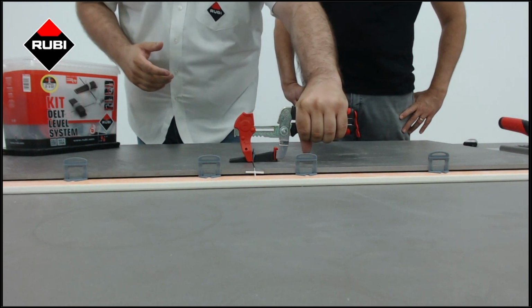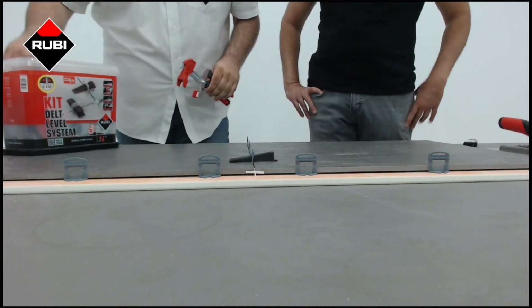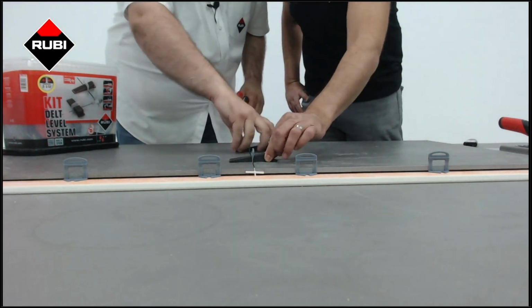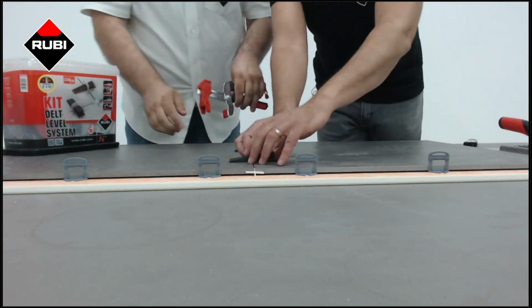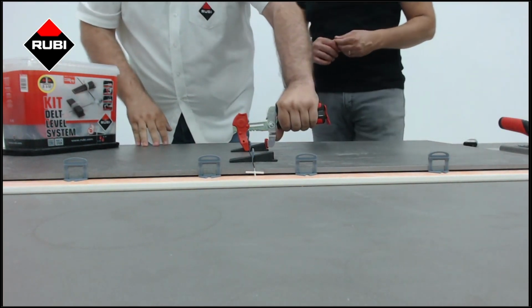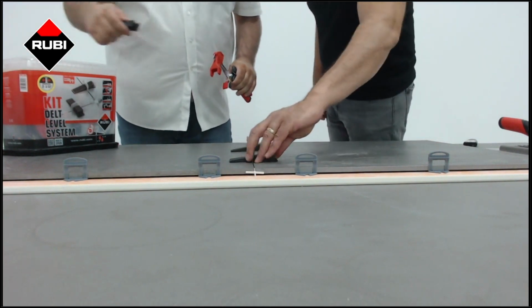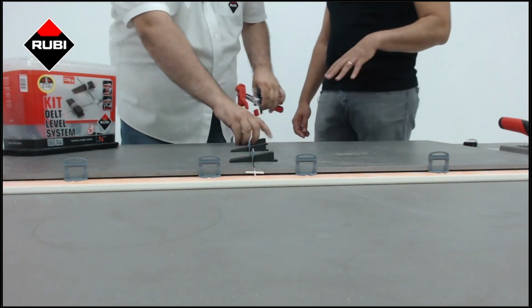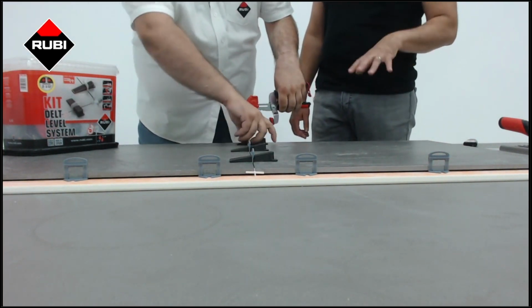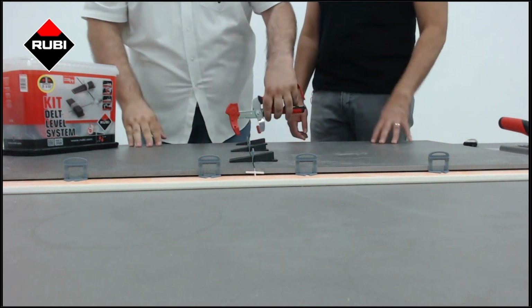Then we use the pliers, and we have it perfectly fixed. As you can see, we can start doing it by hand and then finish with the pliers. There are some people who do it only by hand. We recommend always using the pliers, because then you are always exerting the same strength, the same force.